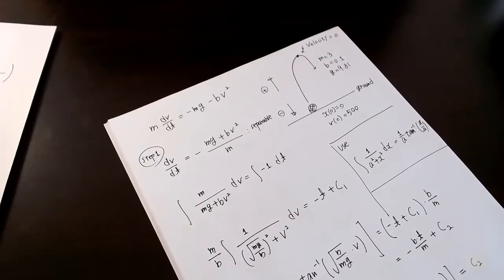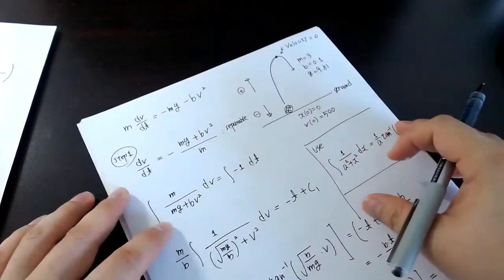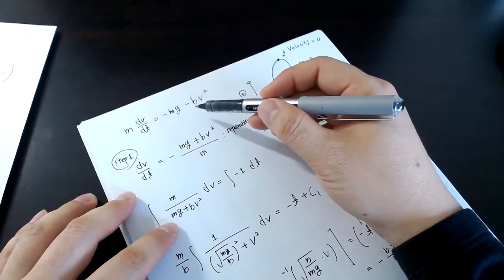When the velocity v of an object is very large, the magnitude of the force due to air resistance is proportional to v squared, with the force acting in opposition to the motion of the object. It means that the force due to the air resistance is proportional to v squared. So instead of a negative b times v, we're gonna get negative b times v squared.